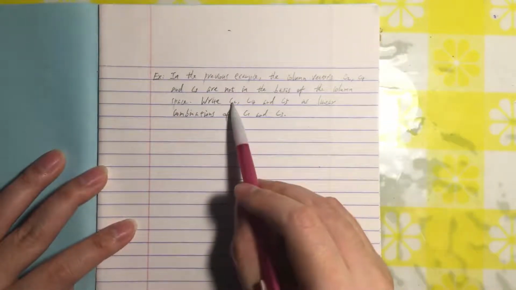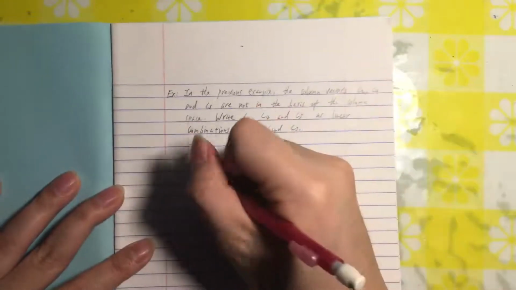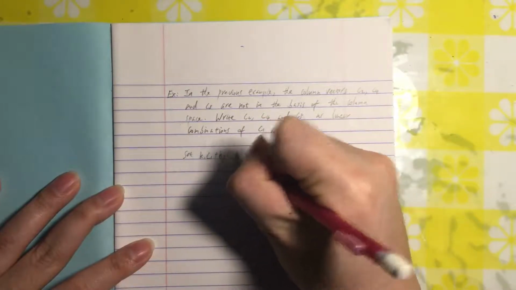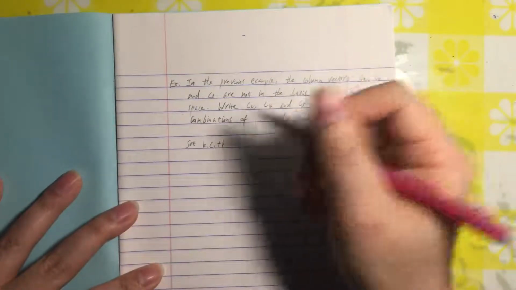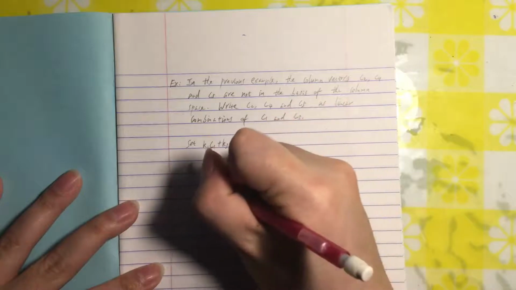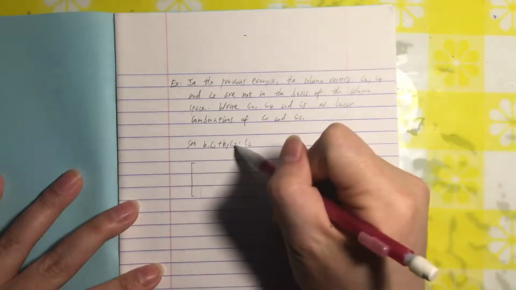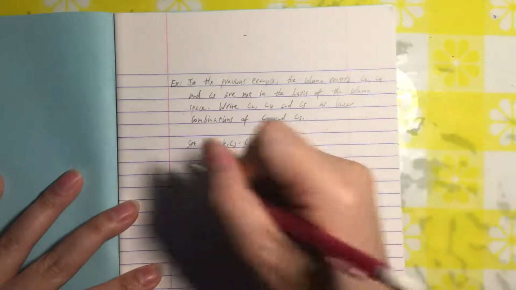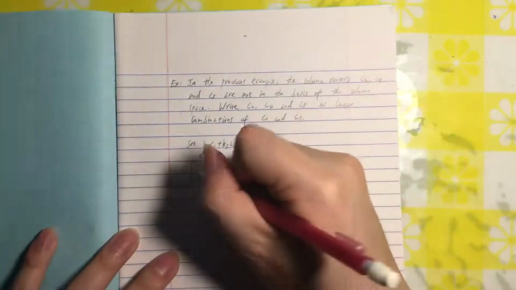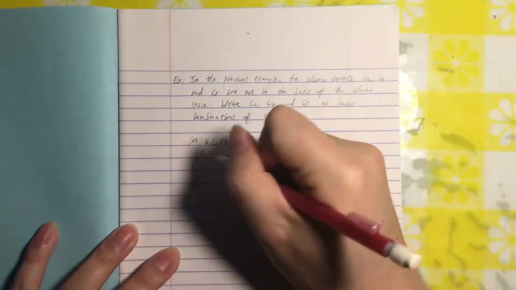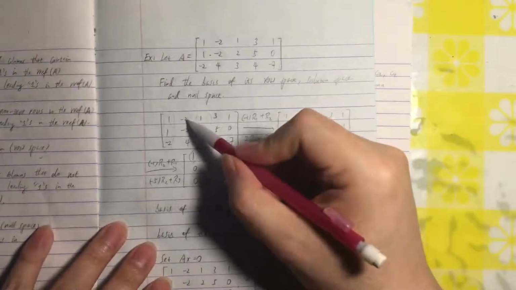Let's first try to write C2 as a linear combination of C1 and C3. So I first set K1 C1 plus K3 C3 equal to C2. Then the augmented matrix of this vector equation can be written as follows. I put C1 in the first column, C3 in the second column, and C2 in the last column. The components of C1 are 1, 1, negative 2. Components of C3 are 1, 2, 3. Components of C2 are negative 2, negative 2, and 4.